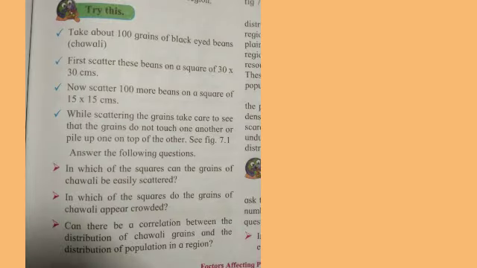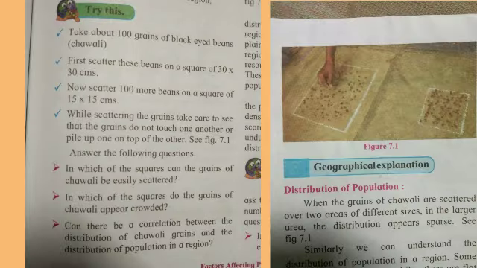Next activity is try this. Take about 100 grains of black-eyed beans, that is chawli. First, scatter these beans on a square of 30 by 30 centimeters. Now, scatter 100 more beans on a square of 15 by 15 centimeters. While scattering the grains, take care to see that the grains do not touch one another or pile up one on top of the other. See the figure 7.1 and answer the following questions.